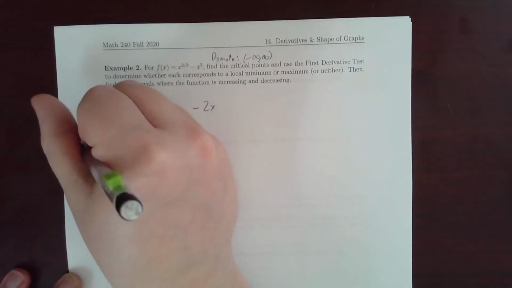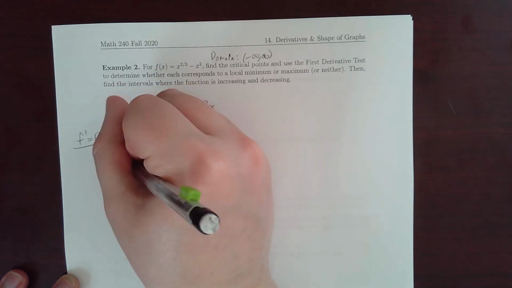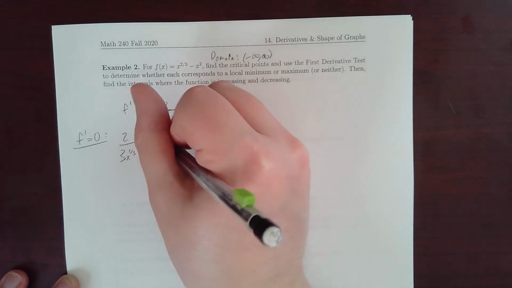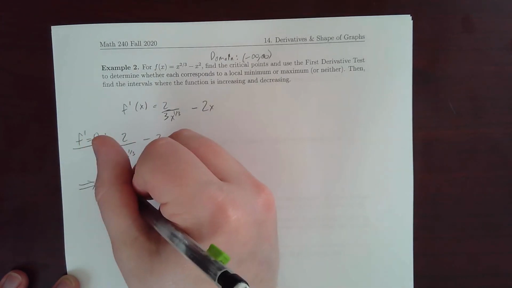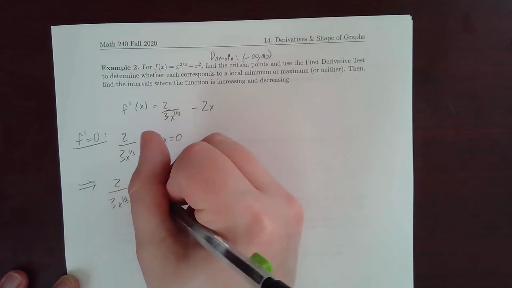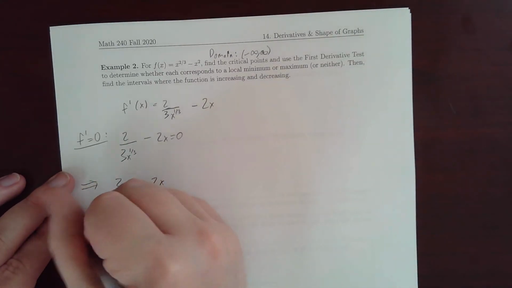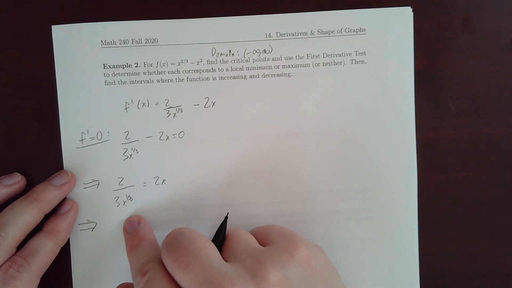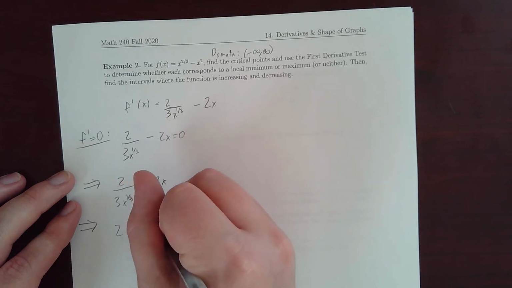So again, to find these critical points, we want to know where f prime equals 0. So this will be 2 over 3x to the 1/3 minus 2x equals 0, which then tells us that 2 over 3x to the 1/3 equals 2x, which will then tell us that we can go ahead and multiply the 3x to the 1/3 over, and so we'll get 2 equals 6x to the 4/3.